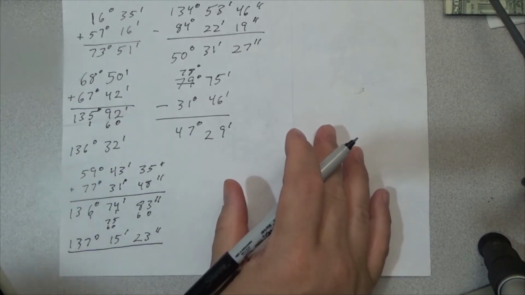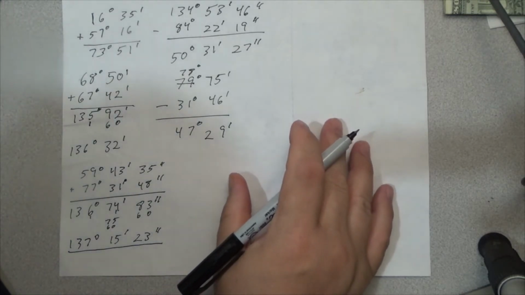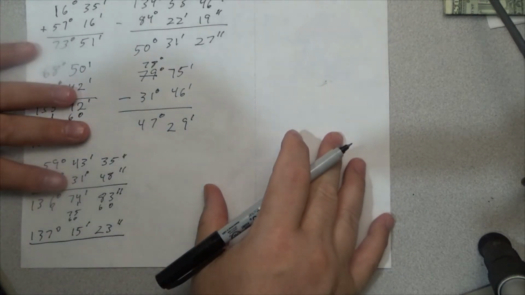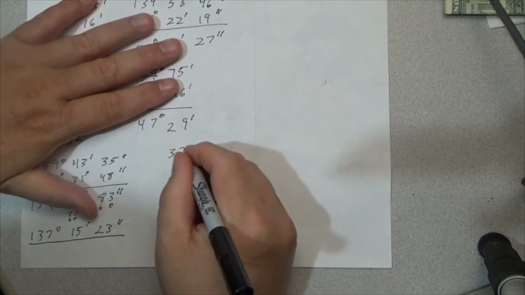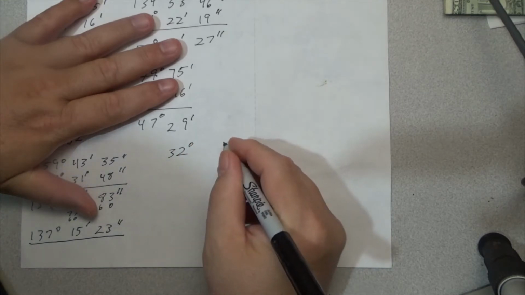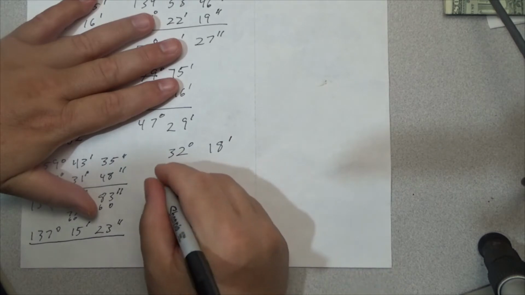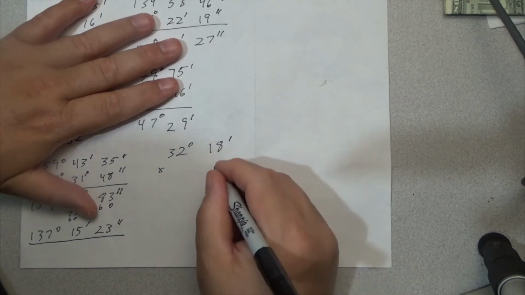Now let's do multiplying. On page 537. Okay, that's where it starts. Let's take a look at what this first one looks like. We have 32 degrees, 18 minutes, and we are multiplying that by, what was that, 3 or 4? 4.